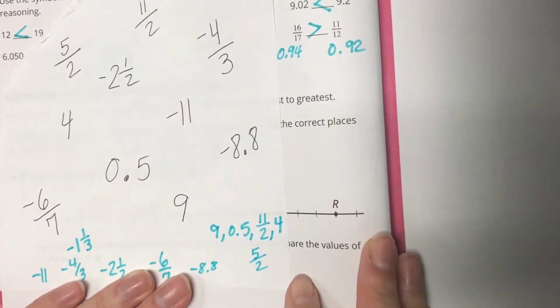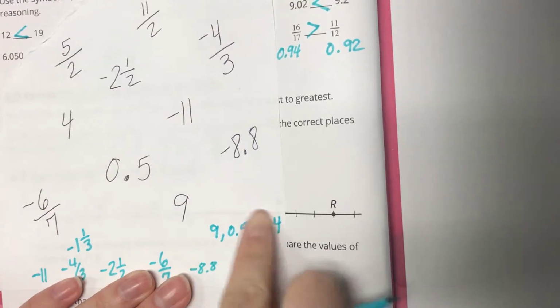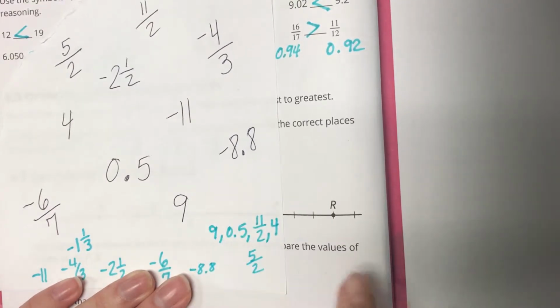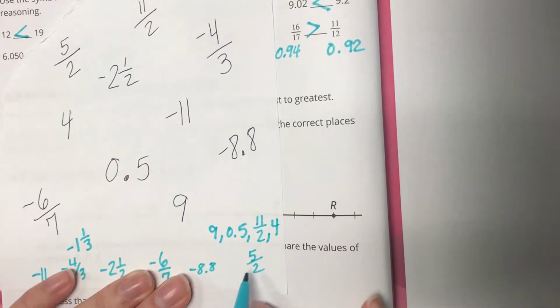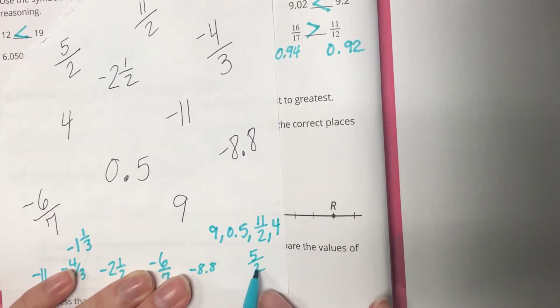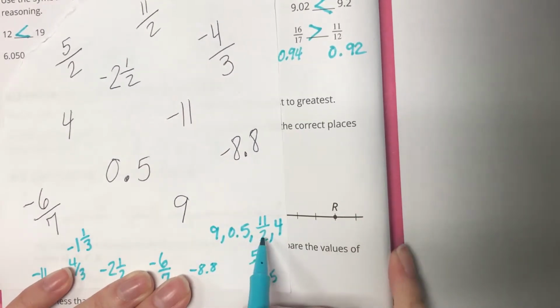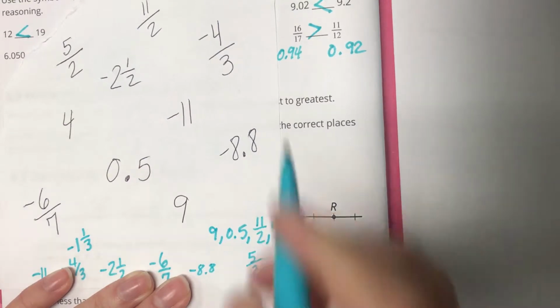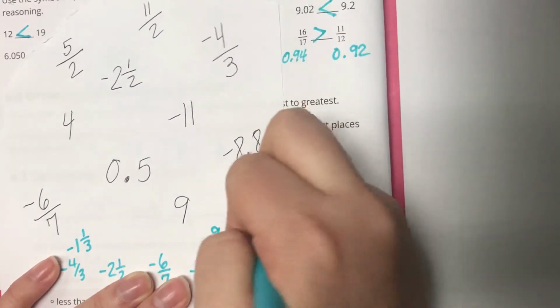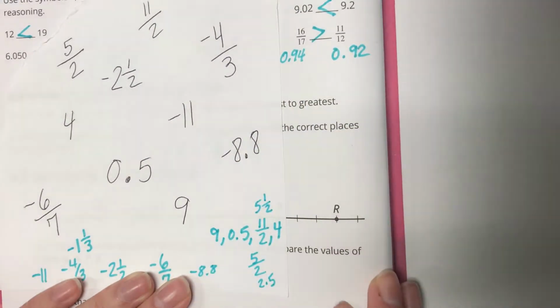Looking at those, we need to figure out which is the next smallest number. So which positive number is the smallest? 5/2 is going to be the same as positive 2.5. For 11/2, we know 2 can go into 11 5 times with 1/2 left over.